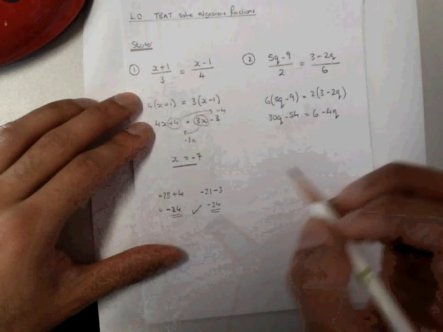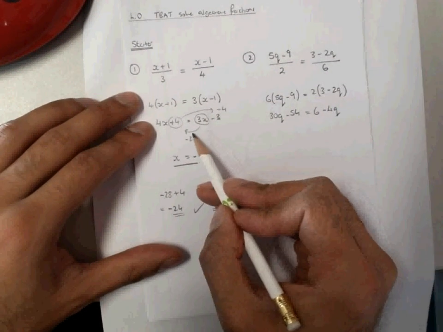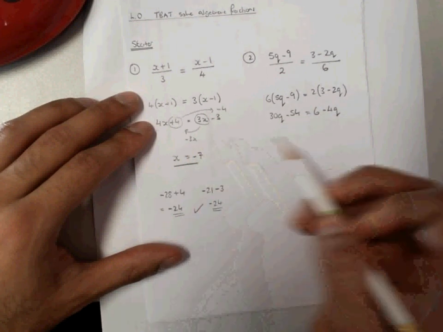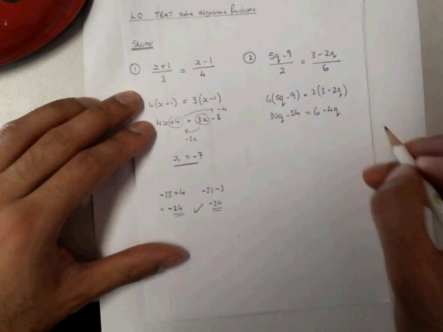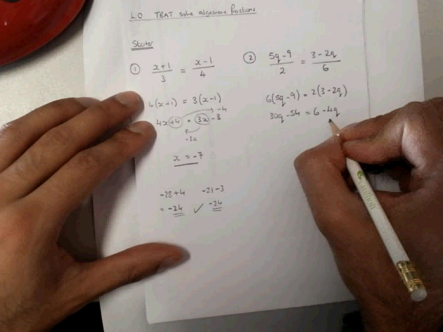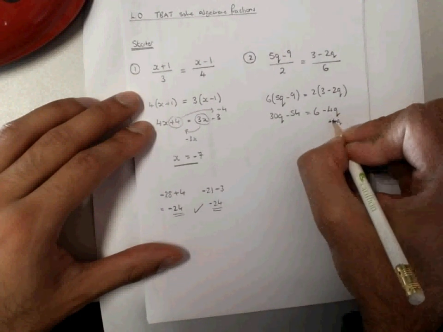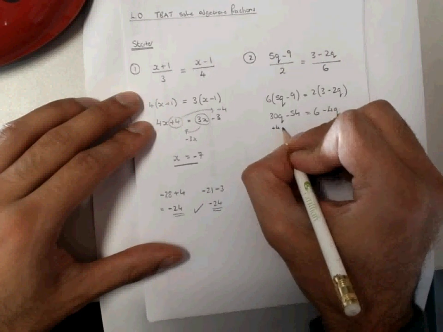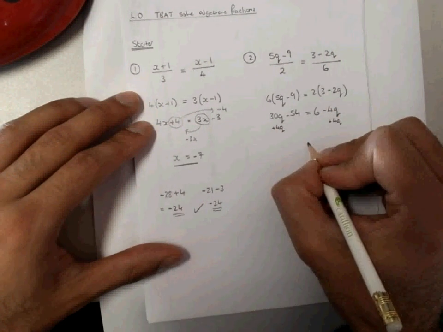So again, I showed you something different over here, the float and change sign method. Here, if I just write underneath what I'm doing, I'm going to add 4q to cancel these two out because that's the smaller one of the two. If I do that on this side, I must do the same there. So I'll do it in 2 steps.